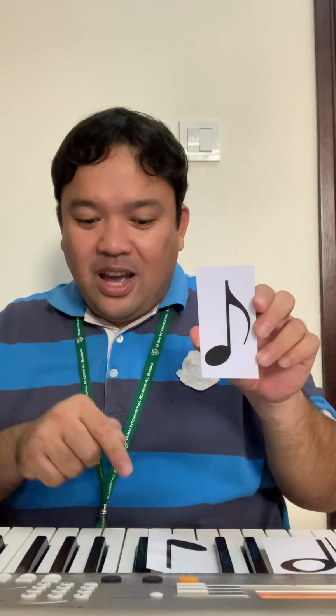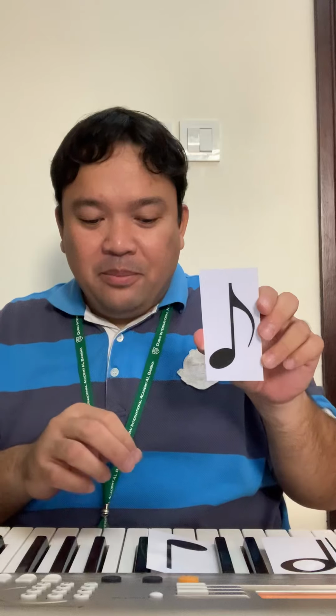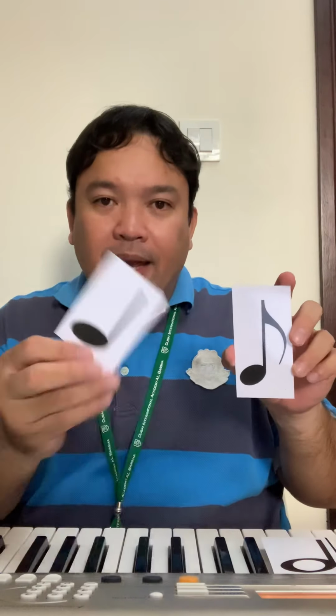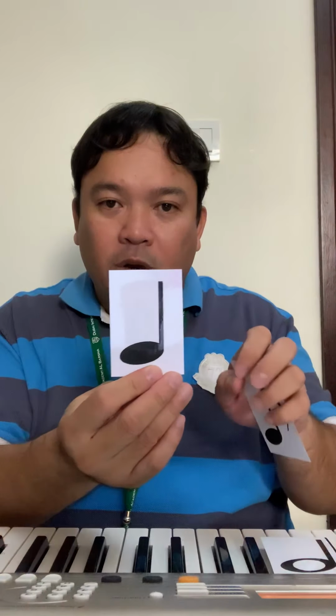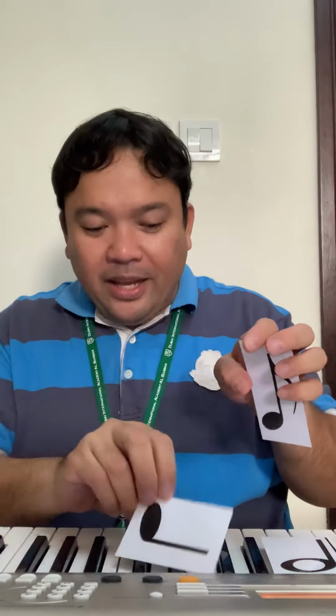You notice I played 3 times there because you wouldn't notice the difference. You cannot tell the difference if I just only play 1. Let me play 4 quarter notes. And let me play 4 8th notes. You notice the difference? Perfect. So an 8th note is a little bit faster than your quarter note.